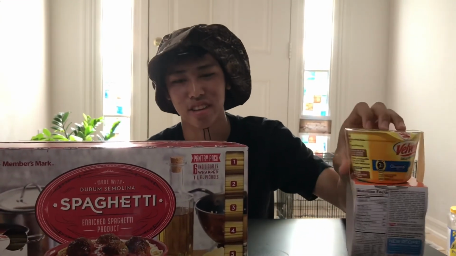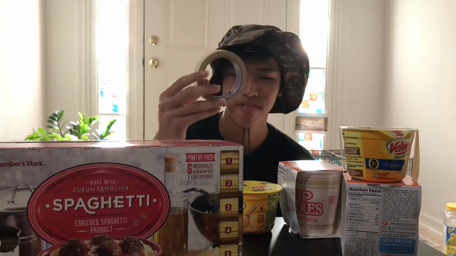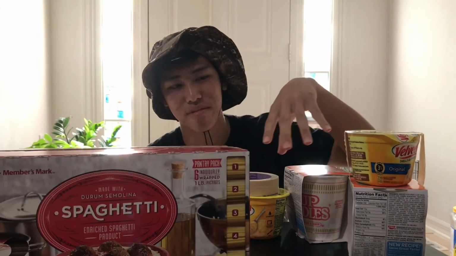Okay, so the price of these mac and noodles is the $10 right here, and the price of the 6-pack of spaghettis is $10. But the cost of this thing was, see, I got the noodles, the mac and cheese, and the tape. See, all this cost $5.